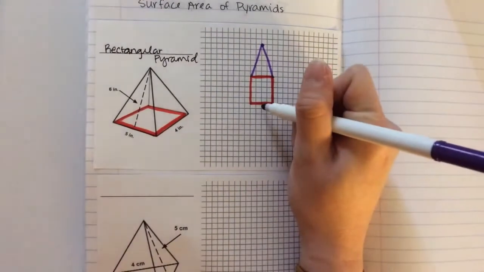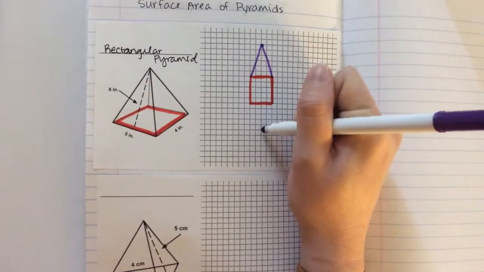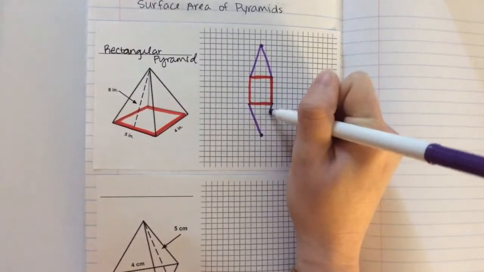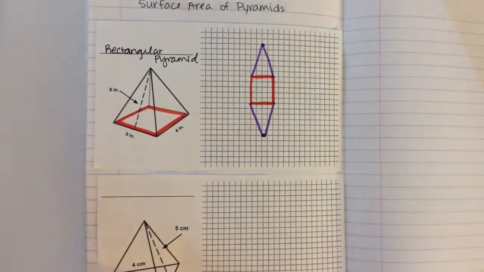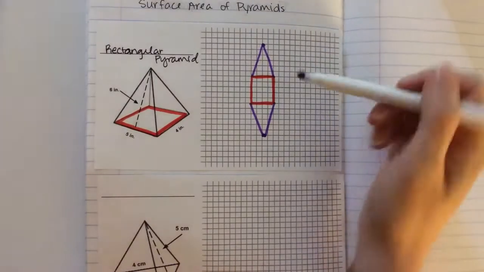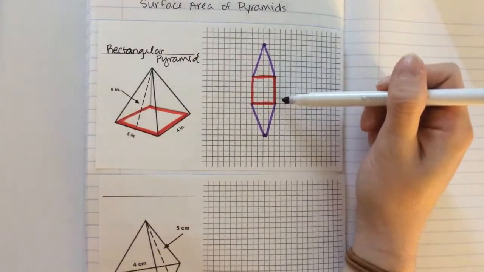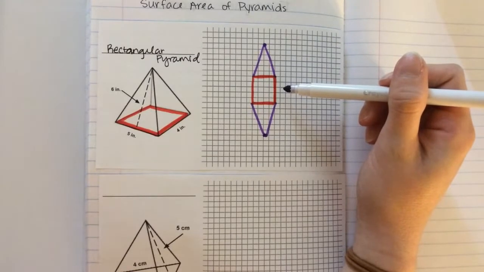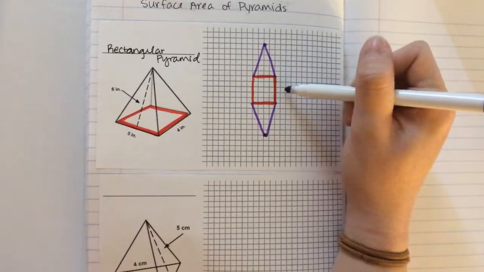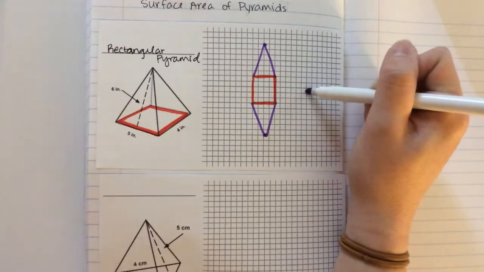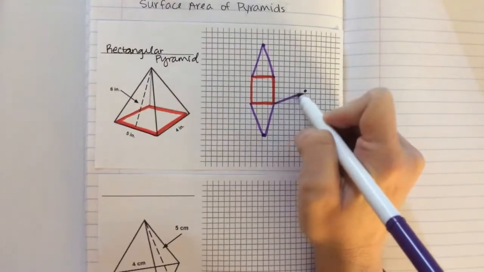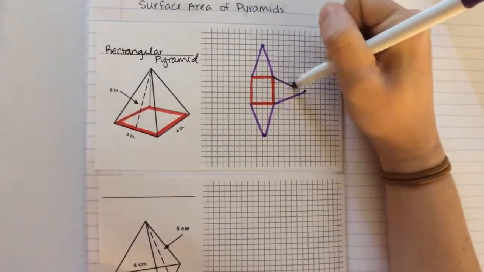So now we're going to do the bottom: 1, 2, 3, 4, 5, 6. Now on the sides where the side length is 5, there's not a middle directly in the line, so put it in the center of the square. So we're going to go 1, 2, 3, 4, 5, 6. Same thing with the other side.